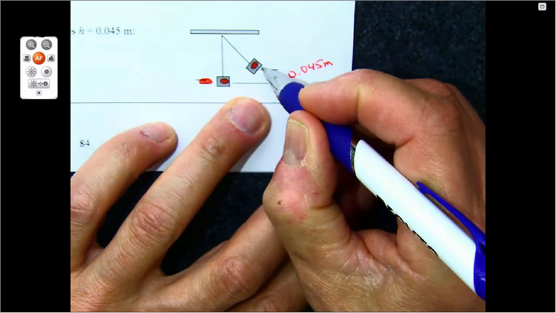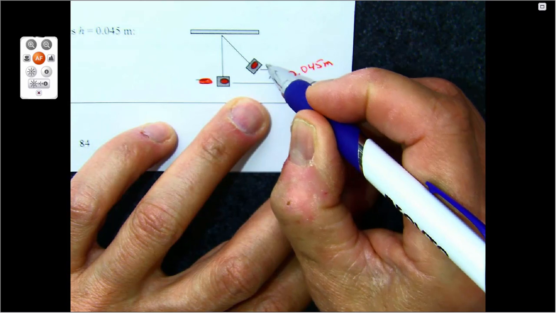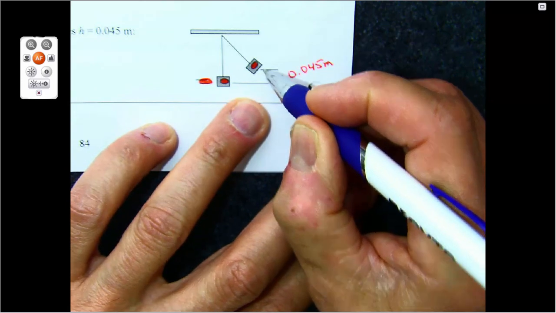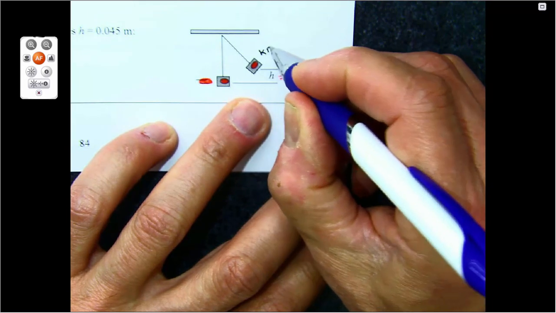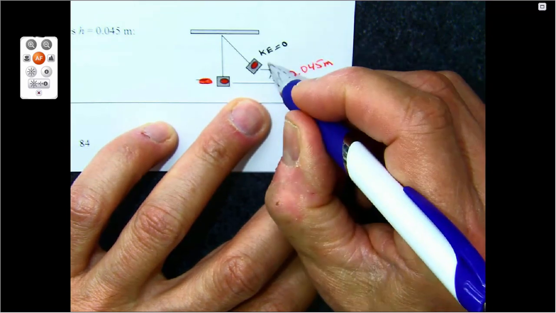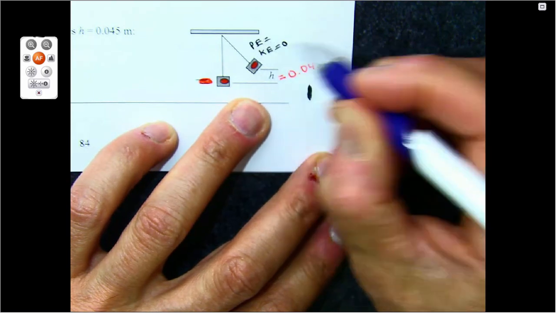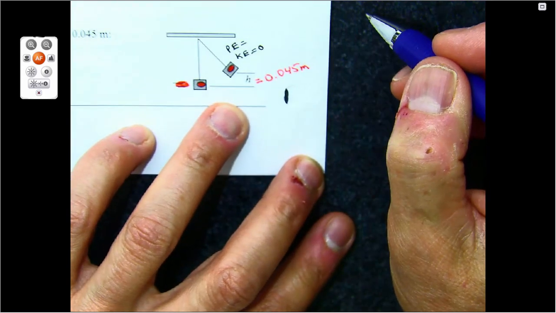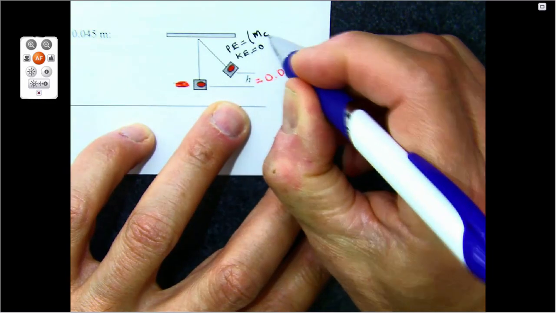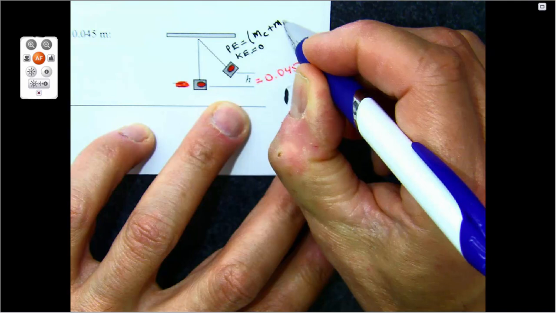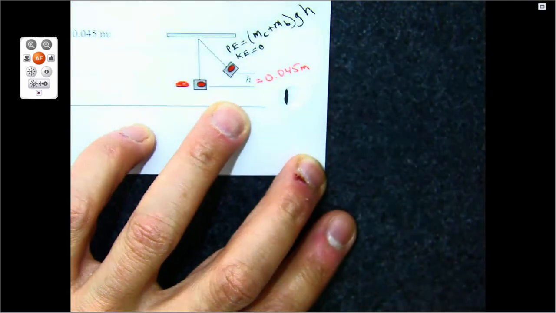What is my potential energy here on top? At the maximum height, what's my kinetic energy on top? All right, my kinetic energy at the top is 0. My potential energy here is going to equal what? Catcher and the ball, yes. It's the mass of the catcher plus the mass of the ball, GH, right?